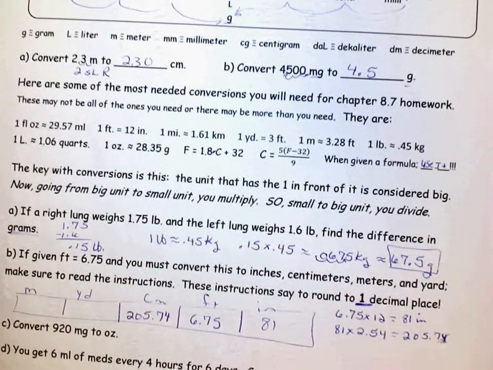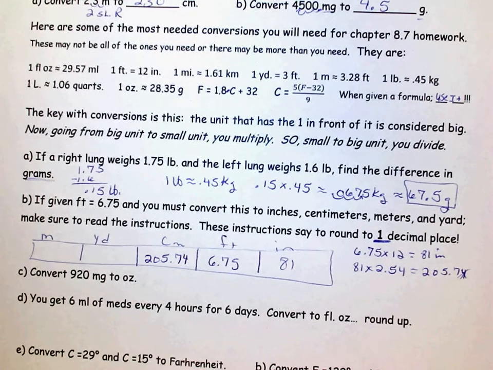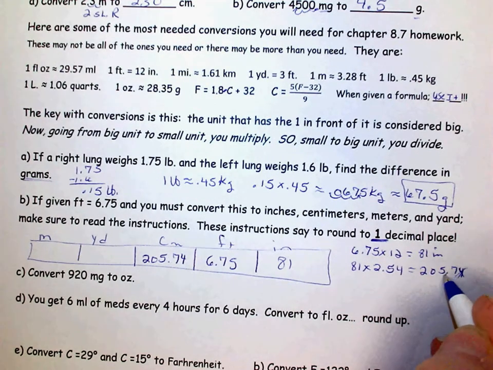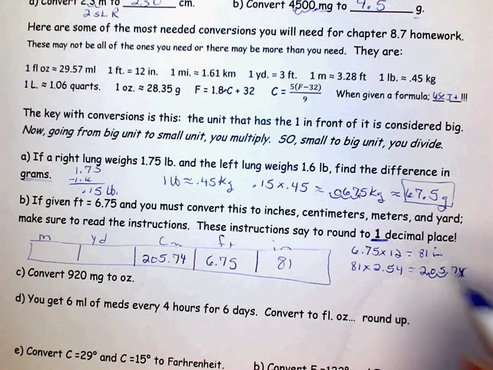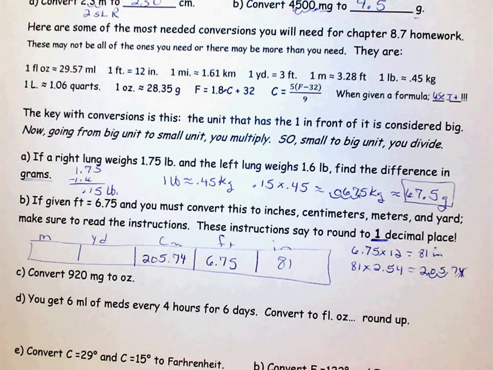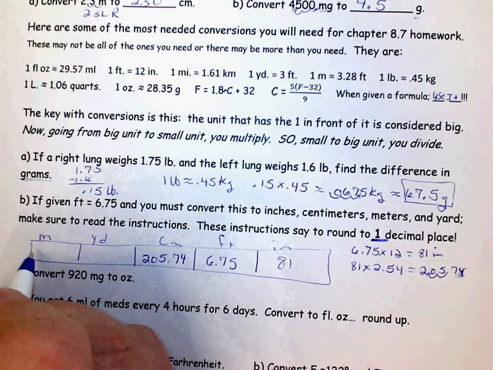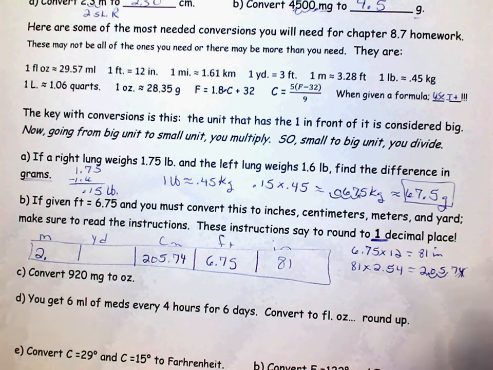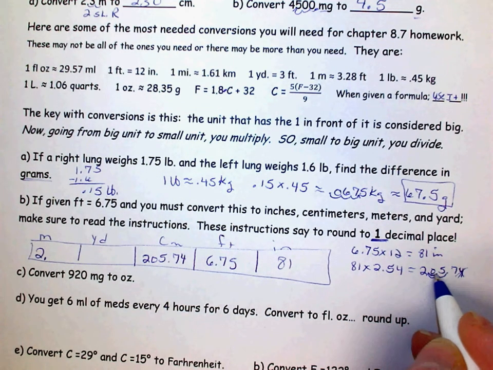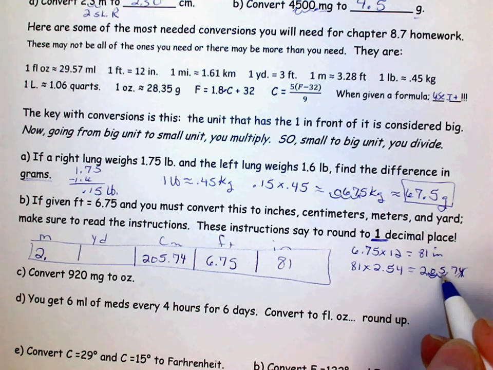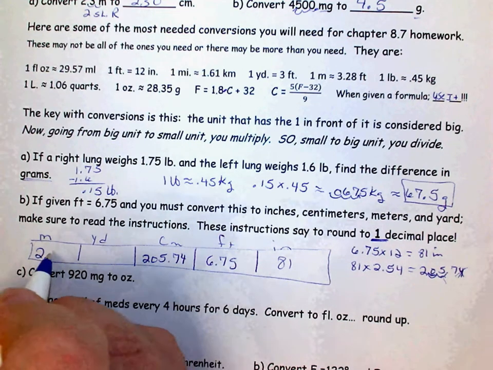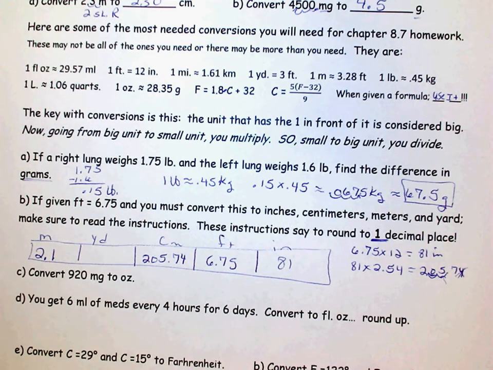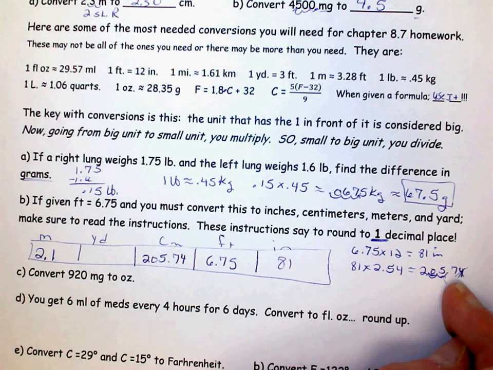So I have to move this 1, 2, alright, and it wants 1 decimal place, so 2 point. Now I need to round this one. This is 5 or higher, so this becomes a 1. And this is exactly the same steps I would do if I were doing this homework.